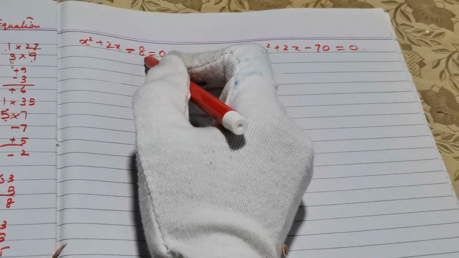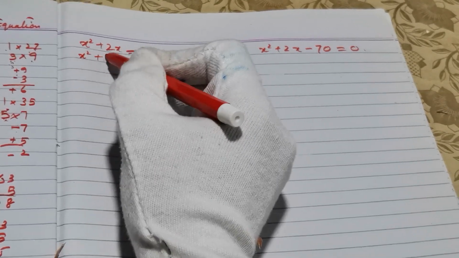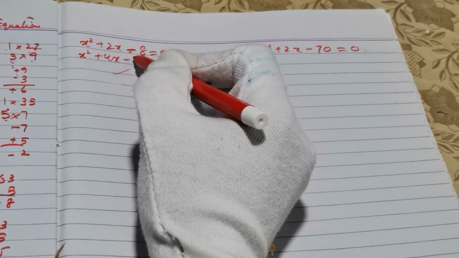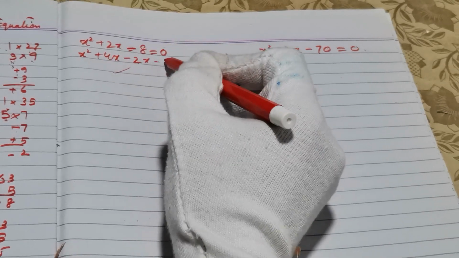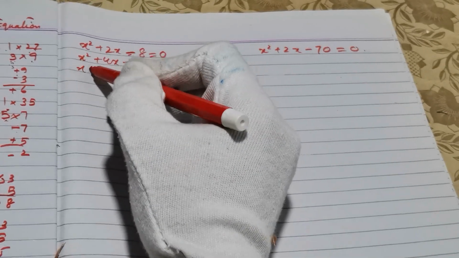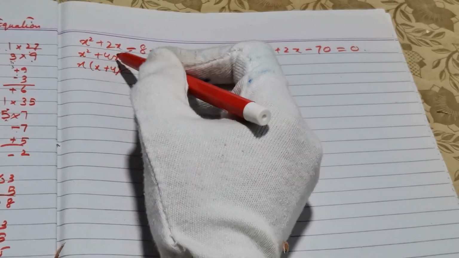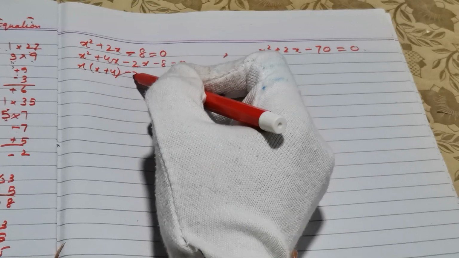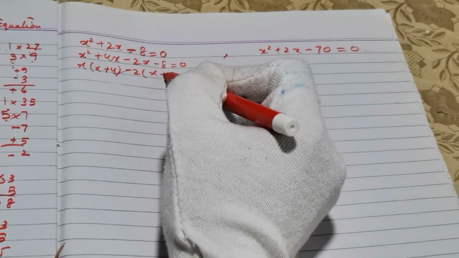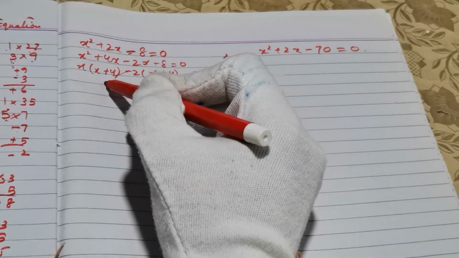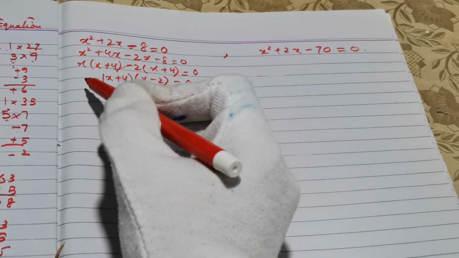2 4s are 8. So the factors become x square plus 4x minus 2x, since 2 4s are 8, and plus 2x minus 8 equal to 0. x plus 4: x is common from this pair, and minus 2 is common from this pair. What we get? Minus minus plus, x plus 4 and x minus 2 equal to 0.